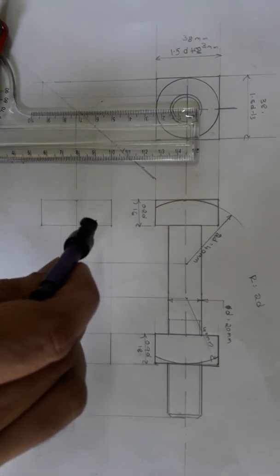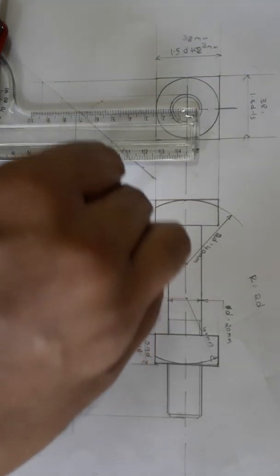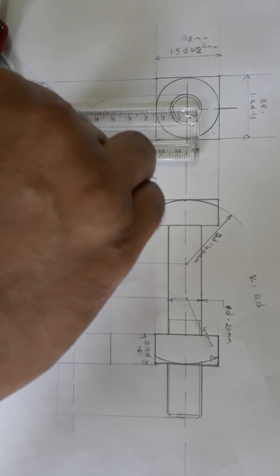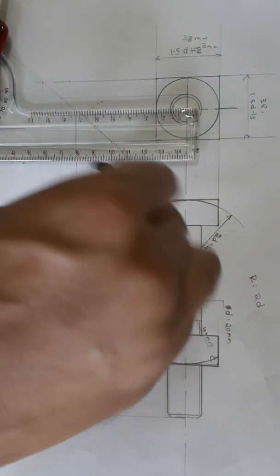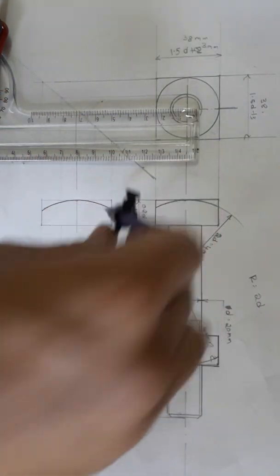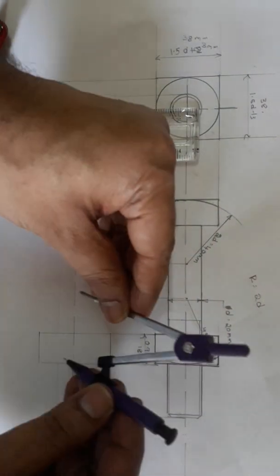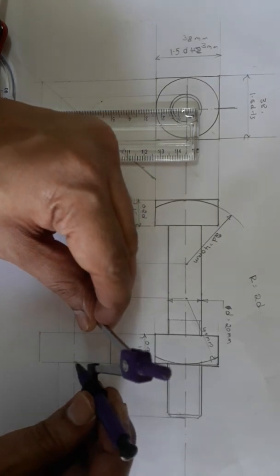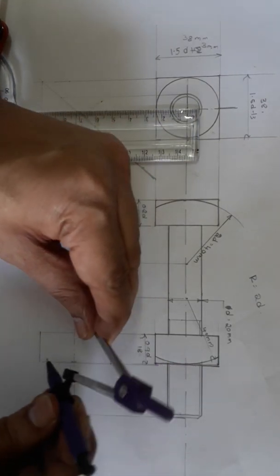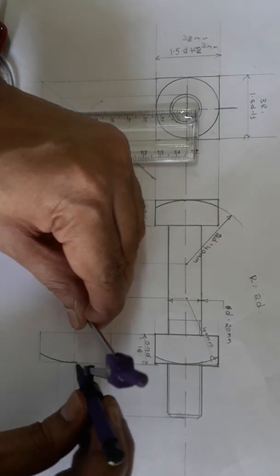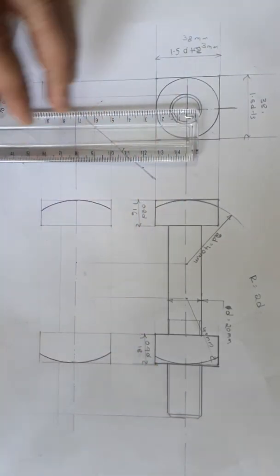If the diameter is 30, that will be 60 mm. It varies according to the nominal diameter. See here, here.